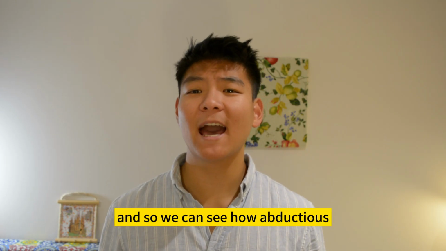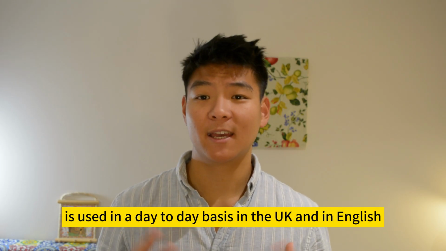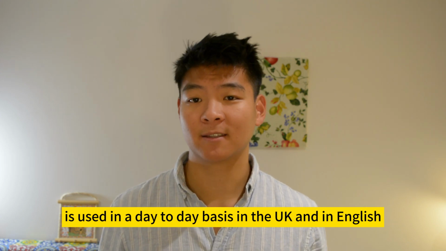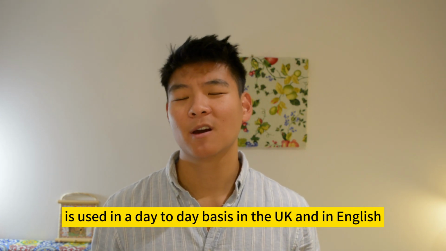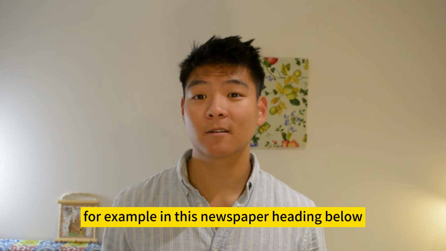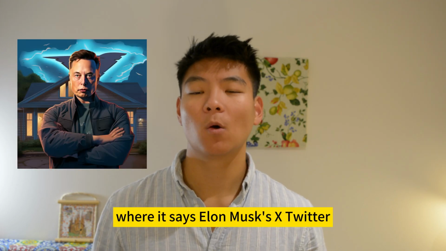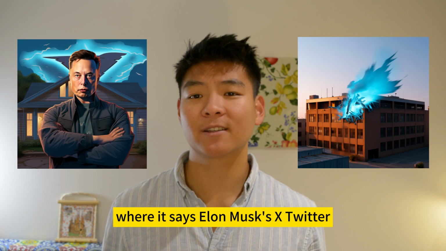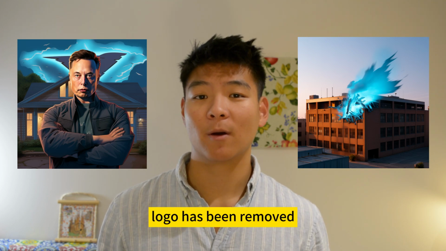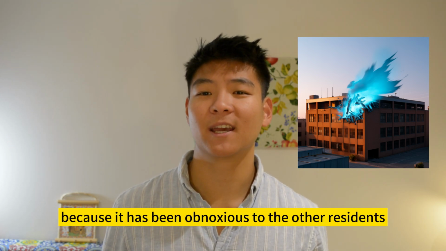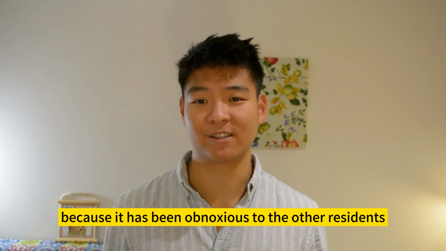And so we can see how obnoxious is used on a day-to-day basis in the UK and in English. For example, in this newspaper heading below, where it says Elon Musk's X Twitter logo has been removed because it has been obnoxious to the other residents.